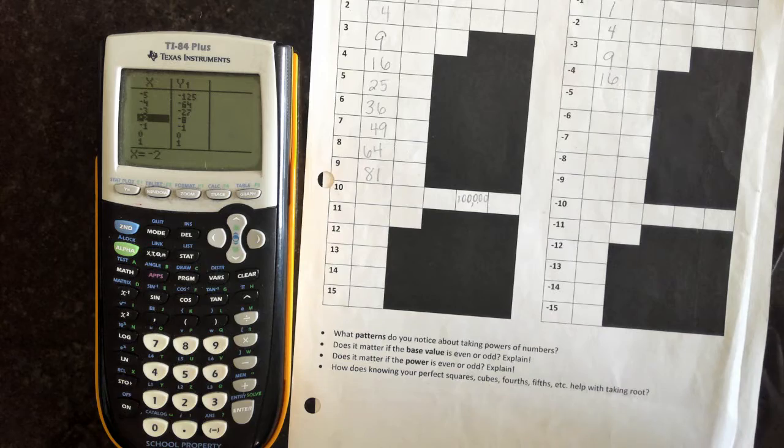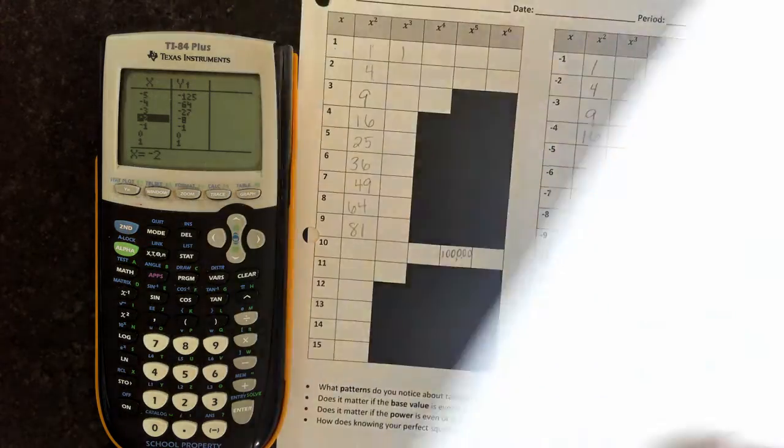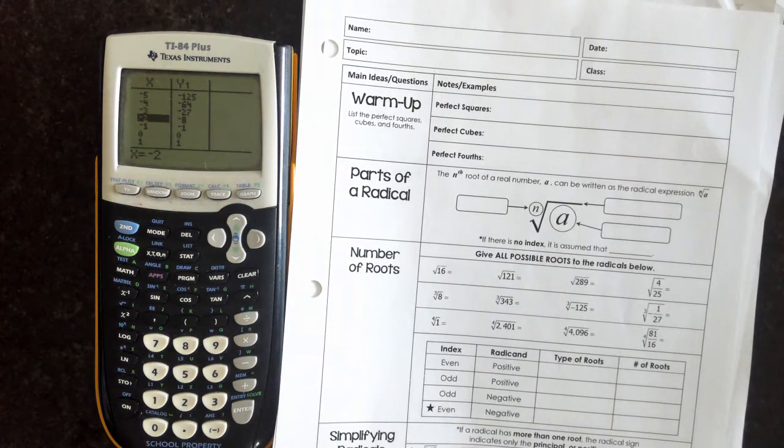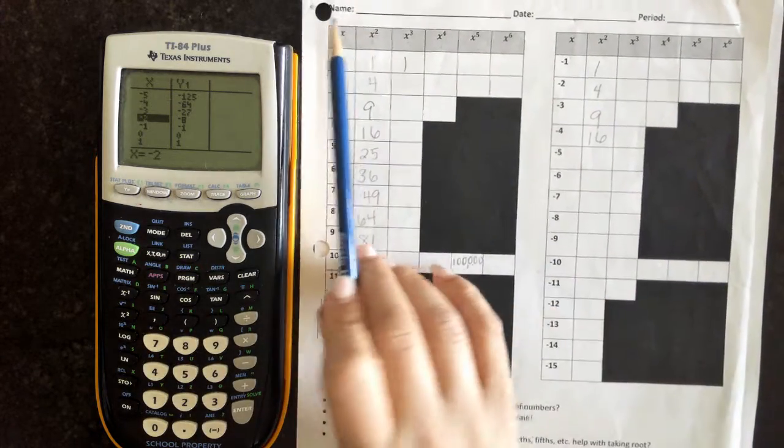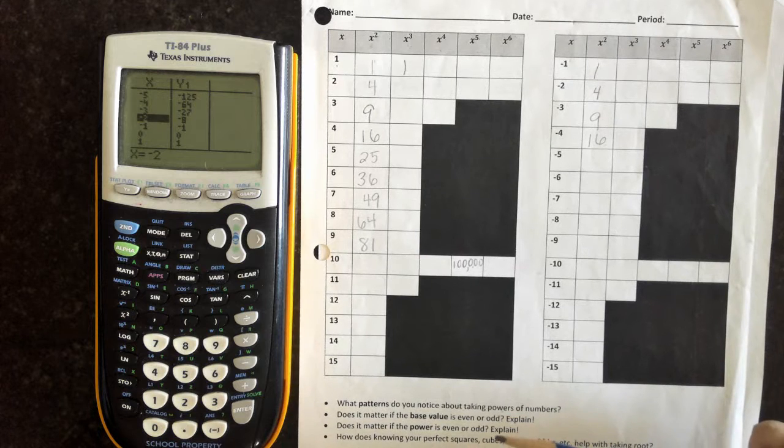Check back, and I will post our first lesson on radical functions soon and let you know what the assignment is here. There will be a lot of delta math, but right now this is just an introduction. This is just something we're going to fill out that you're going to be able to use the entire time we're working in this unit.